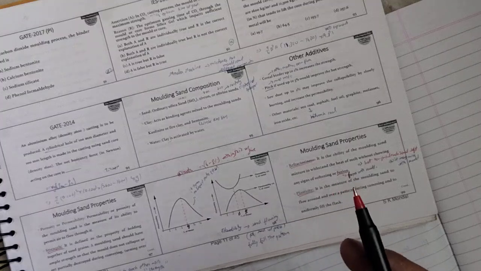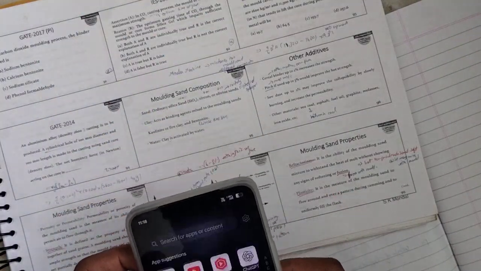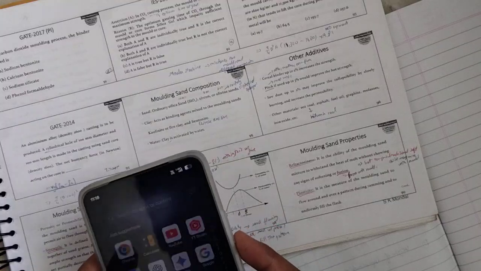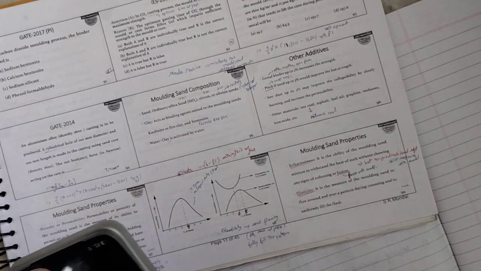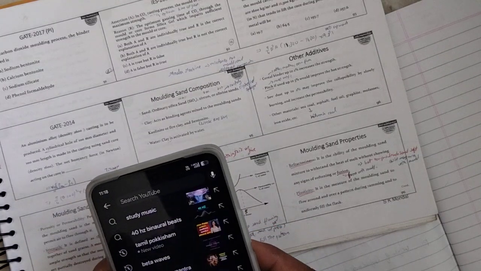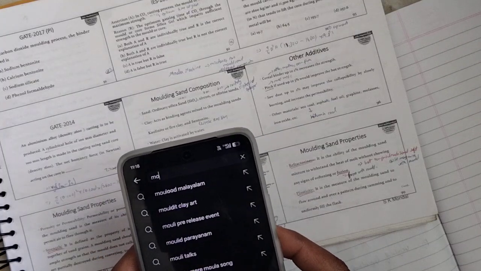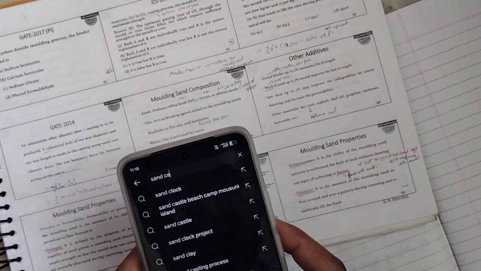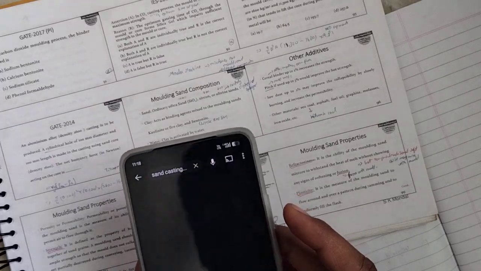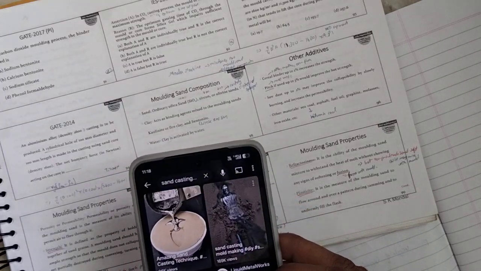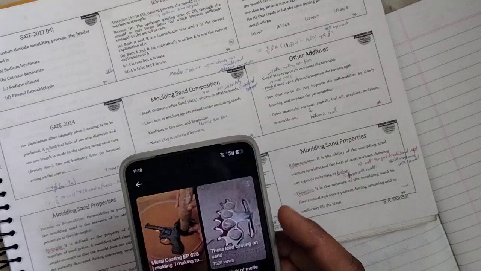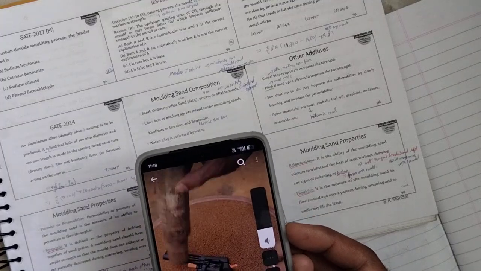Okay, so just to show you a video, so you can have a little bit of molding. So you can see like this, they are just making.